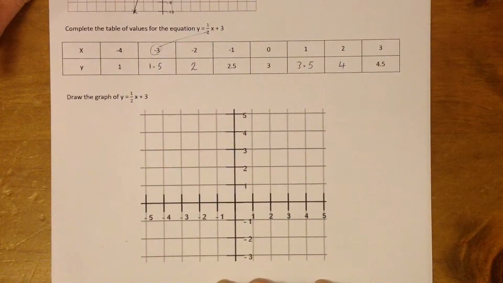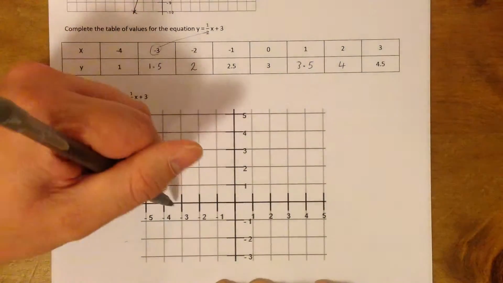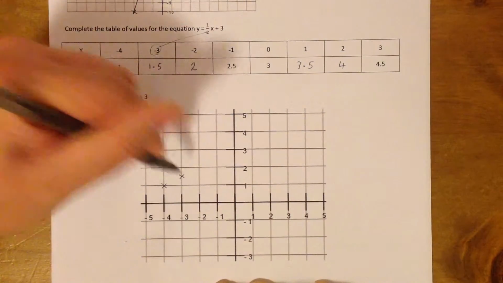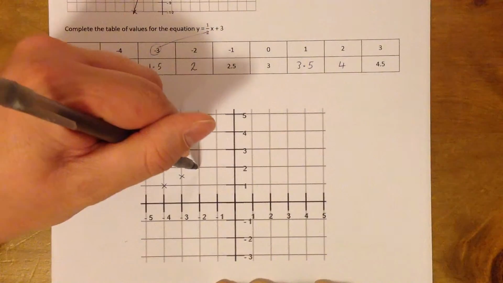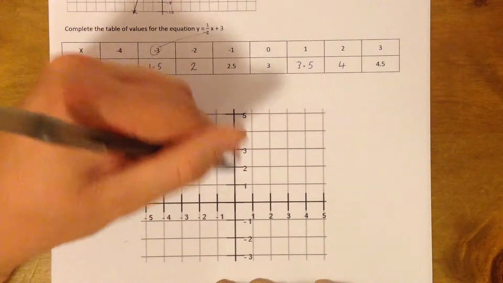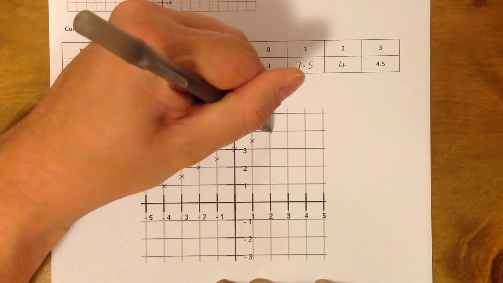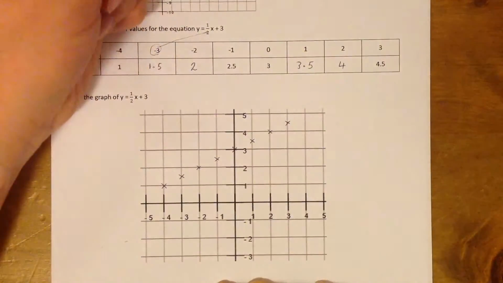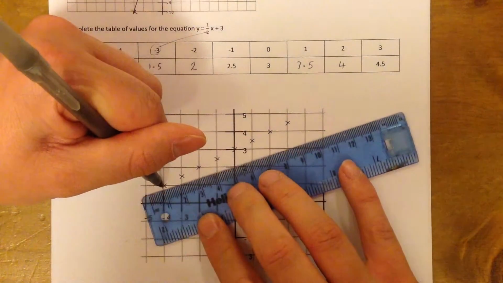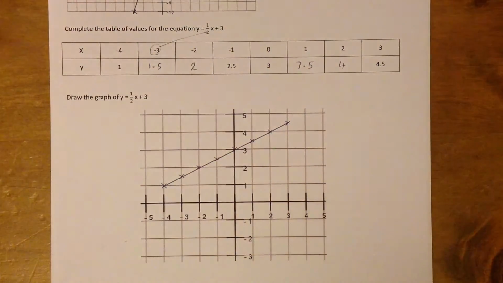Let's put them into our graph, plot them, join them up with a straight line, and we're done. So minus 4 across, 1 up, minus 4, 1, minus 3, 1.5 as accurately as we can, minus 2, 2, minus 1, 2.5, 0, 3, 1, 3.5, 2, 4, 3, 4.5. And other than the fact that I probably haven't plotted those half points particularly accurately, these should now form a straight line, and I can pick up those 4 marks in my GCSE.